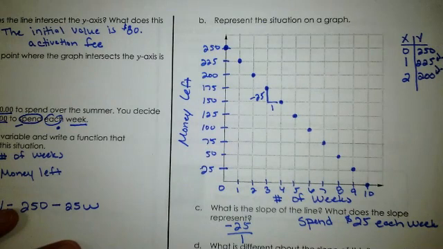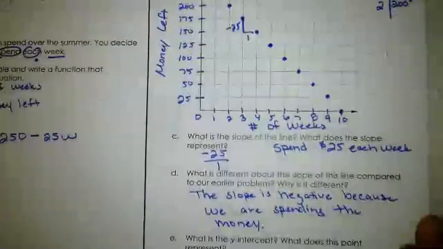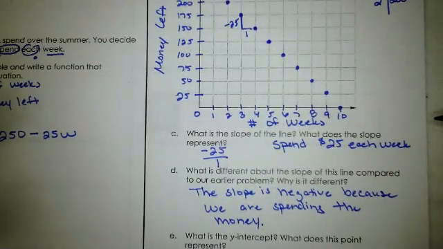So the slope is negative, and it's negative because we're spending the money. We are physically taking it away from the money that we have. So the amount of money left is decreasing.